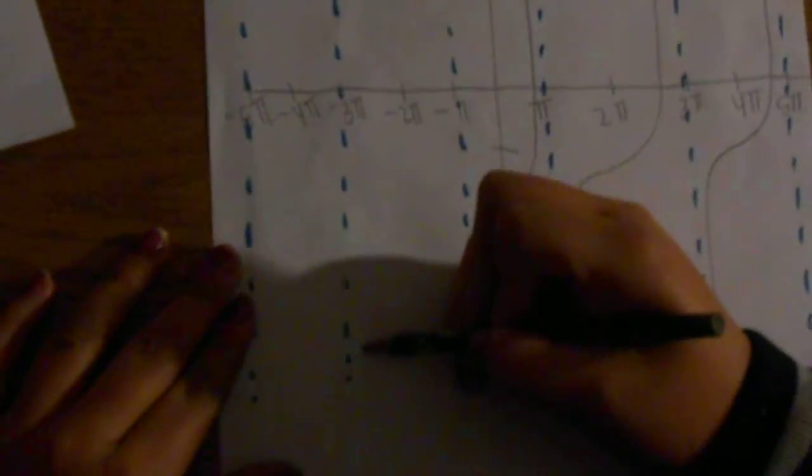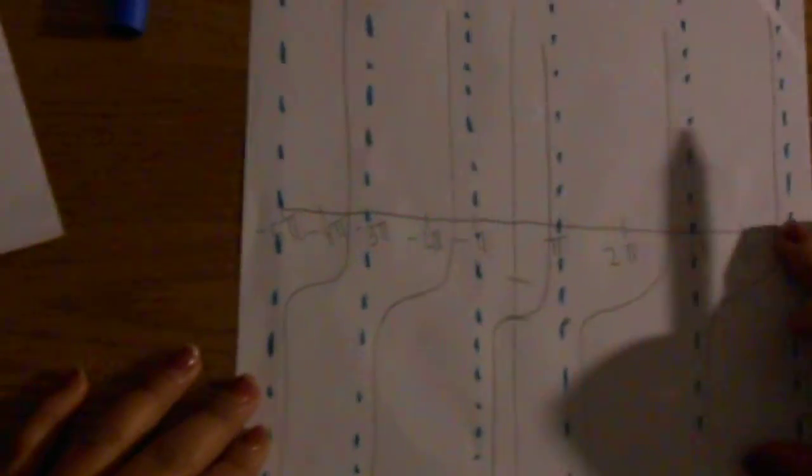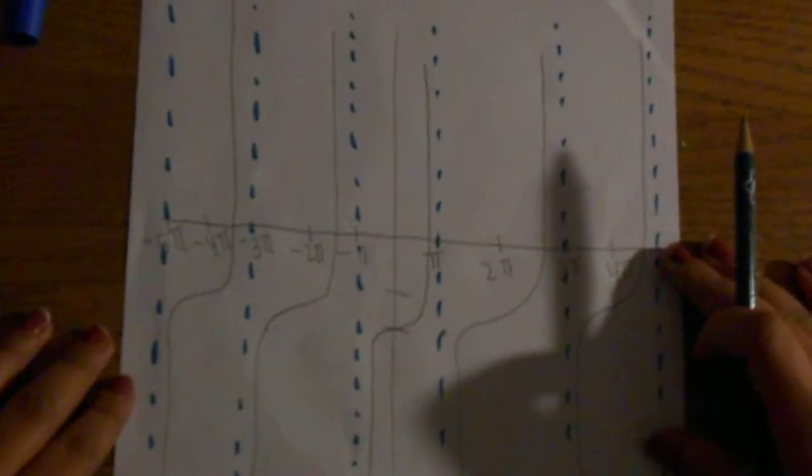And there you have your 3 cycles. One, two, three, four, five. 5 cycles. And we're done with y equals tangent x over 2 minus 2.